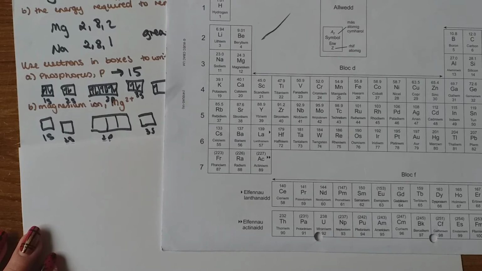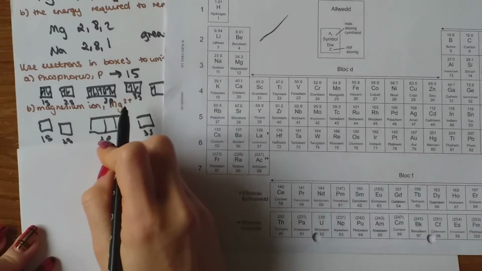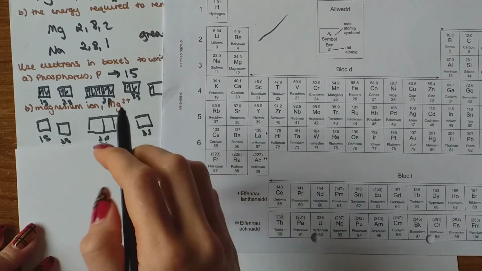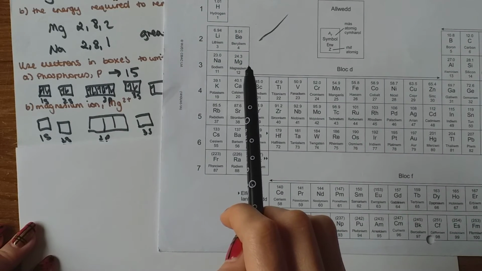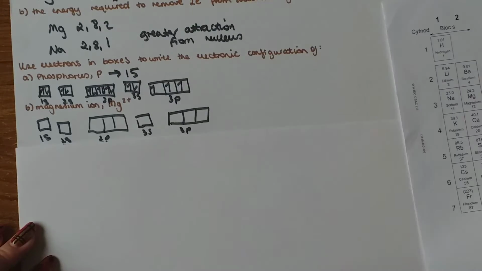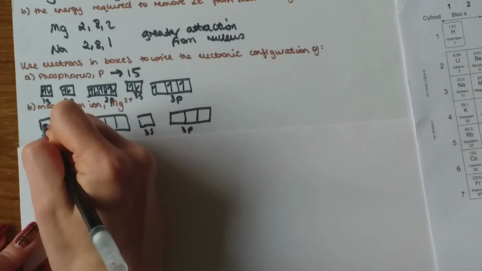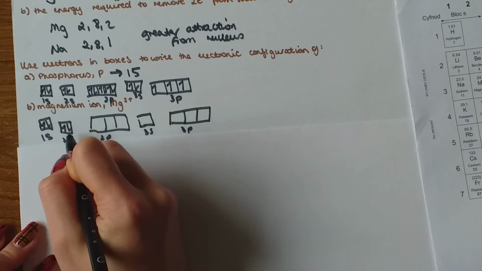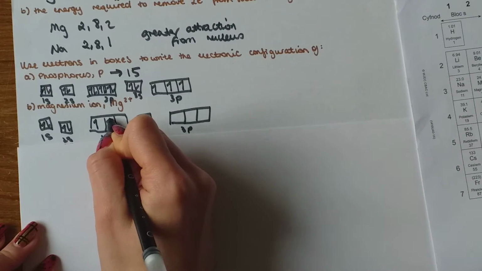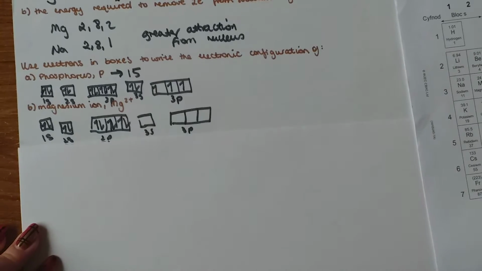Now what we've got is magnesium. However, it's 2+. That means it lost 2 electrons. So if magnesium has 12 electrons and it lost 2, we've got 10 electrons for magnesium. As before, you write electrons in the boxes. So 4 electrons, 5, 6, 7, 8, 9, 10. And that's it.